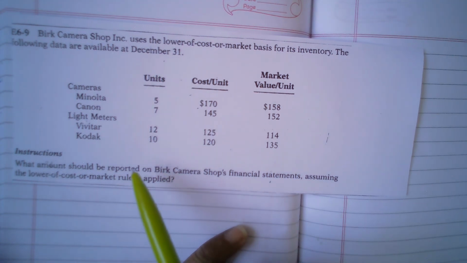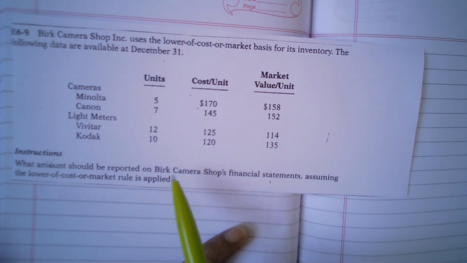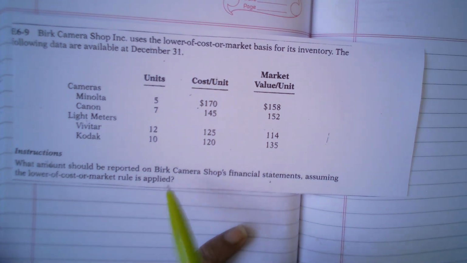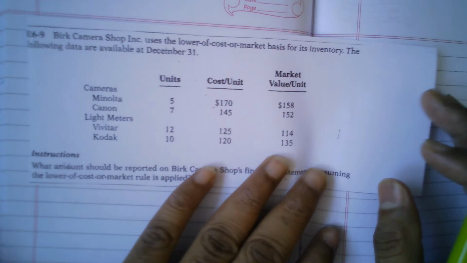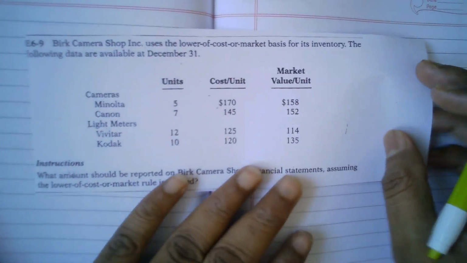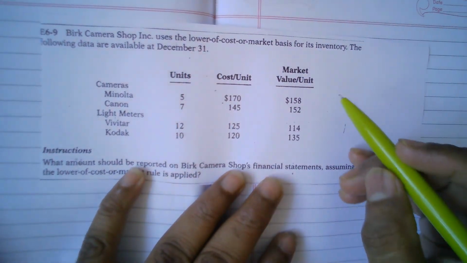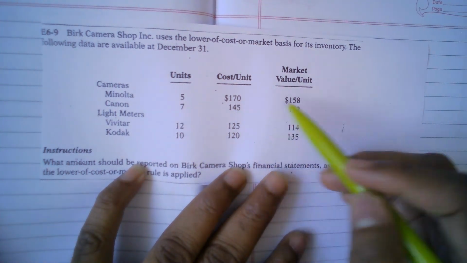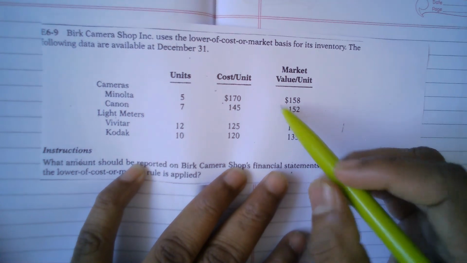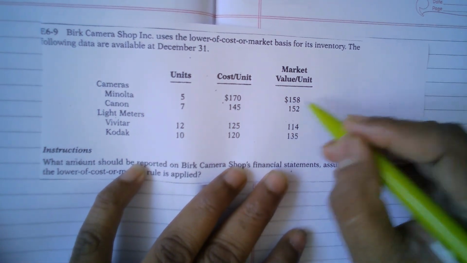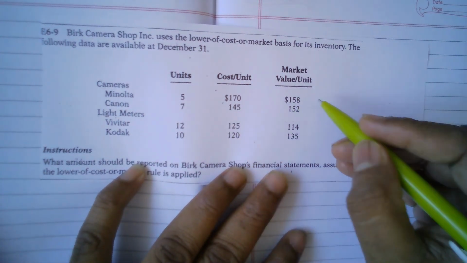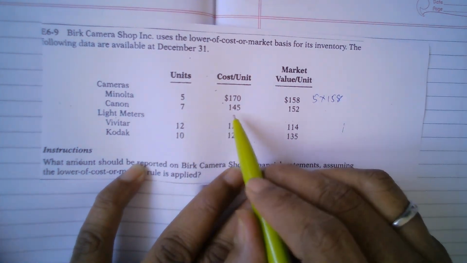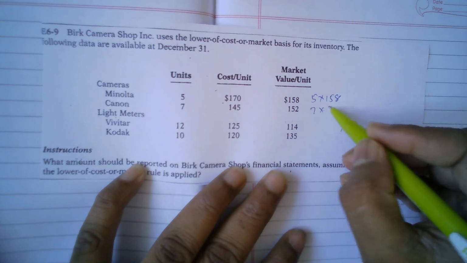What amount should be reported on the Berg camera shop's financial statement, assuming the lower of cost or market rule is applied? Okay, so let's solve this. The units are there, so we just have to see which one is lower and use that. Here the lower one is 158, so 5 into 158. Here the lower one is 145, so 7 into 145.